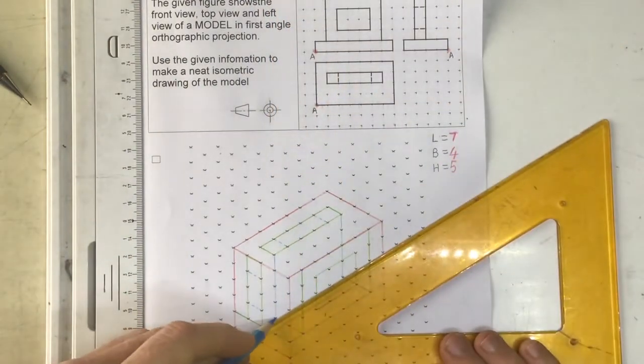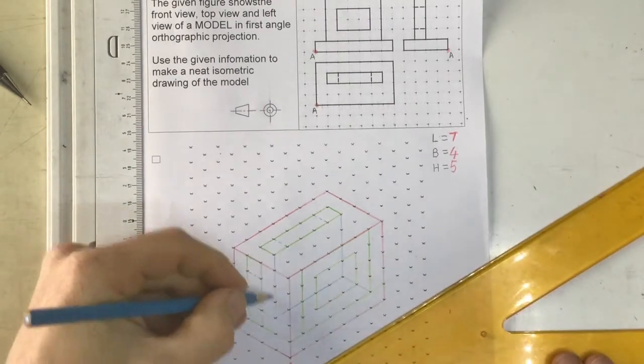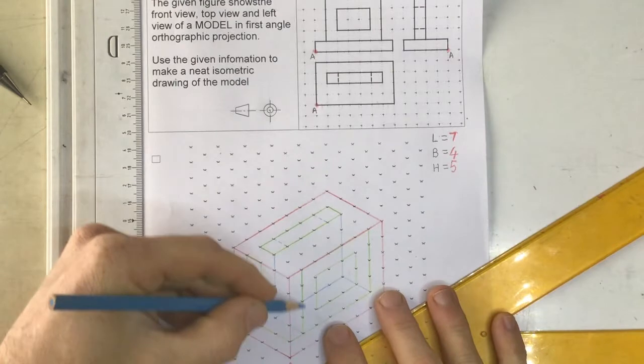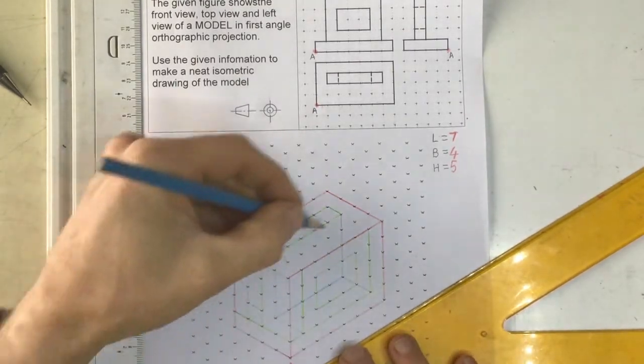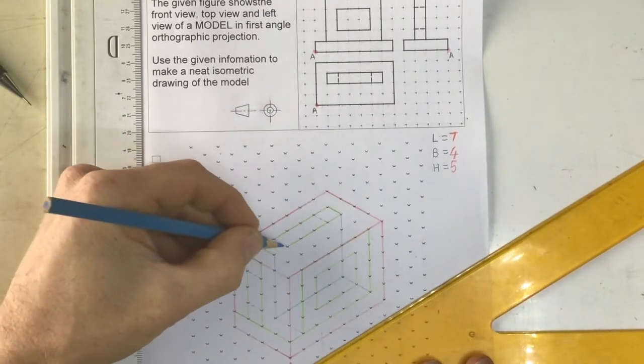Okay, I'm going to just draw a line going across there. And you can see that I now have this information over here, or the outside of this block, moved back to the position directly underneath that top view. You'll see that there's hidden detail there.